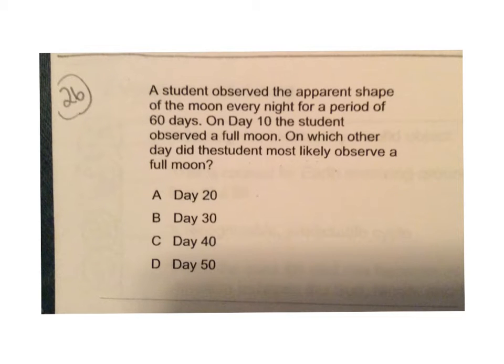Number 26. A student observed the apparent shape of the moon every night for a period of 60 days. It's about 2 months. On day 10, the student observed a full moon. On which other day did the student most likely observe a full moon? A, day 20. B, day 30. C, day 40. D, day 50. Okay, you need to think how many days is one lunar cycle, and then count from there.